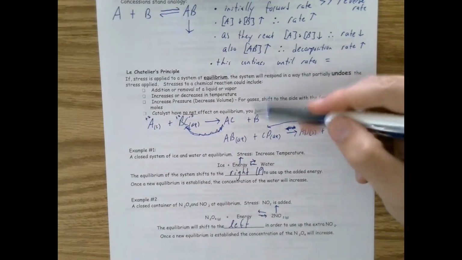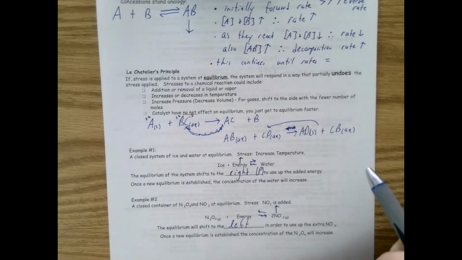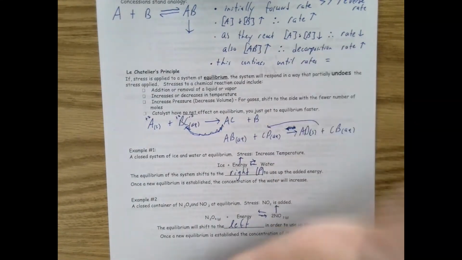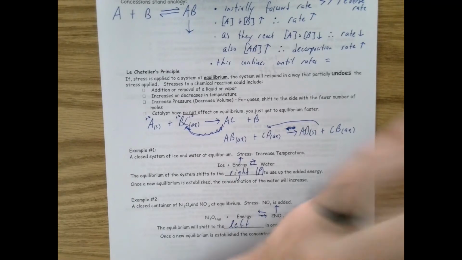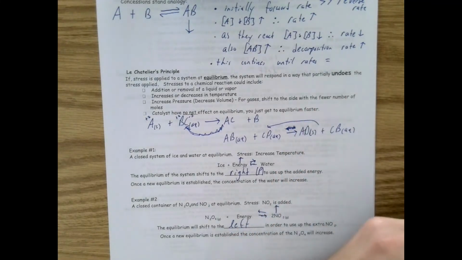So the examples of stressors that we gave, the first was adding or removing something. If you add a product or reactant, or you take away a product or reactant, that is stressing the reaction. It's putting a change to it. Another common change is increasing or decreasing temperature. When you increase or decrease temperature, the reaction does something to compensate for that, to try and even that out. And the third was changing pressure.